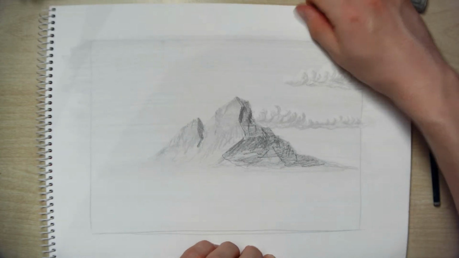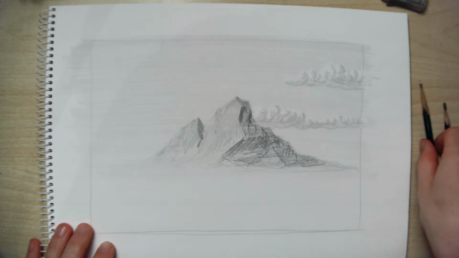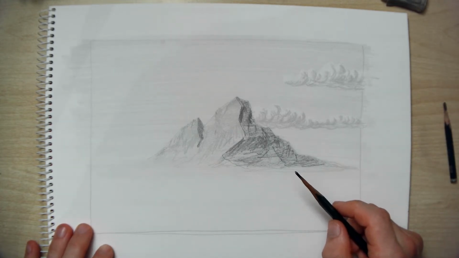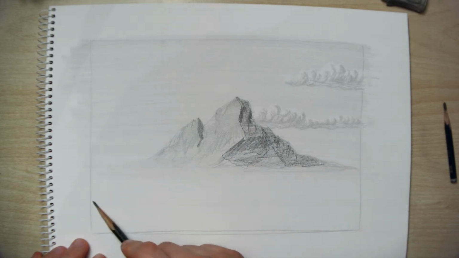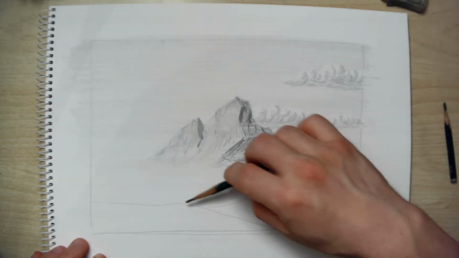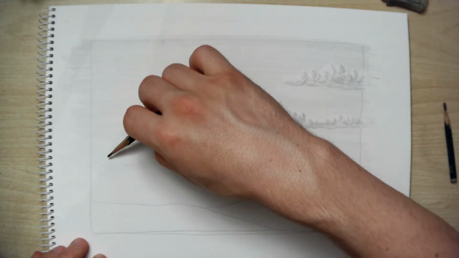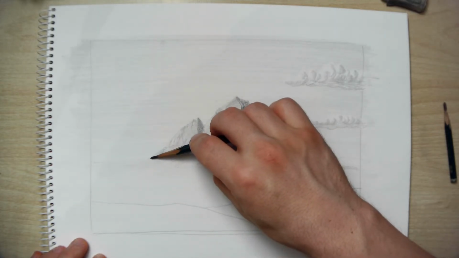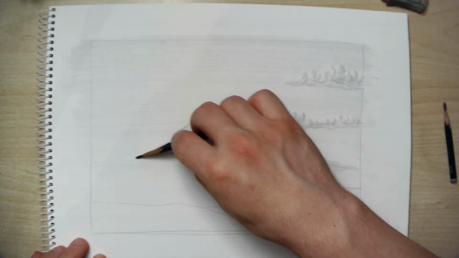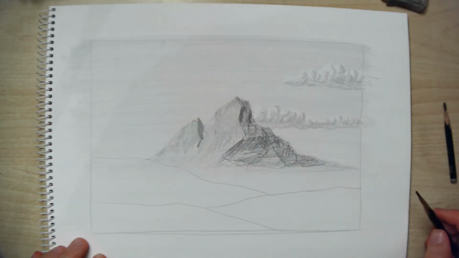Now we're going to draw a nice little midground. And I'm already going to set up my foreground so I don't have to draw this entire area, just so that I know where my foreground is going to be, so I'll save myself some time.